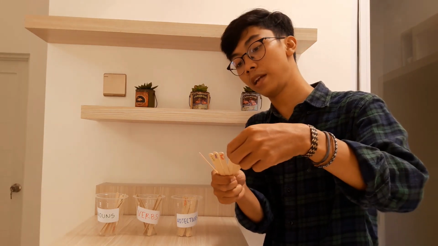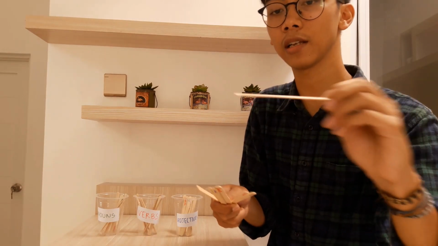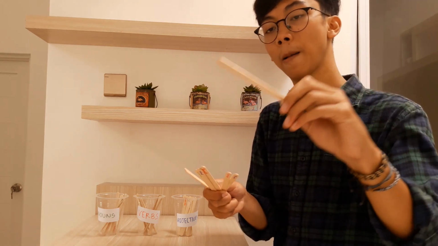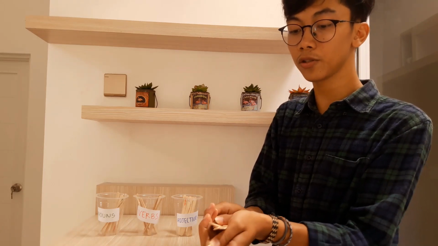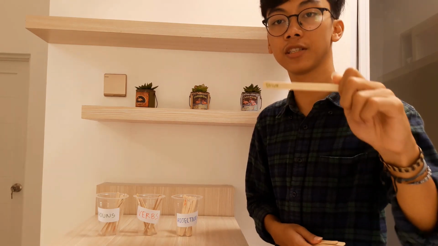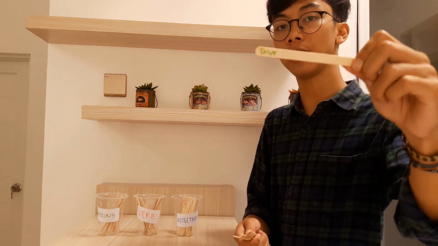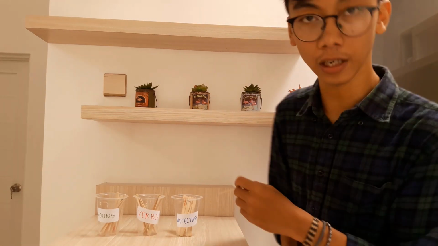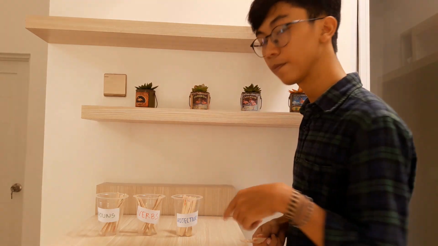For example, I pick this one, and students will read the word on the stick. For example, this one we have drive. So the goal of this media is to determine which part of speech the word belongs to. So we have drive right here, so it means that it belongs to verbs. So the student will put the stick in the verb cup.